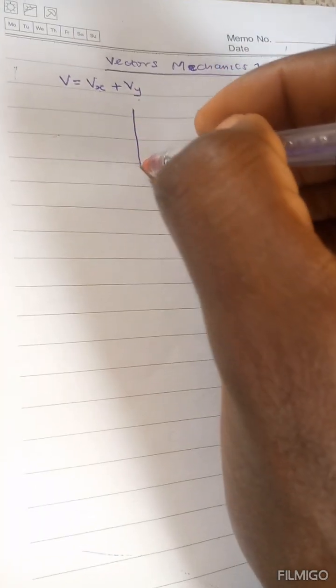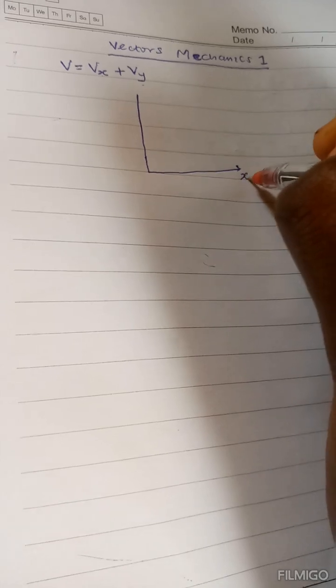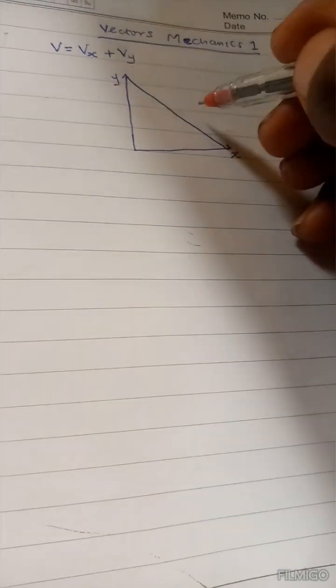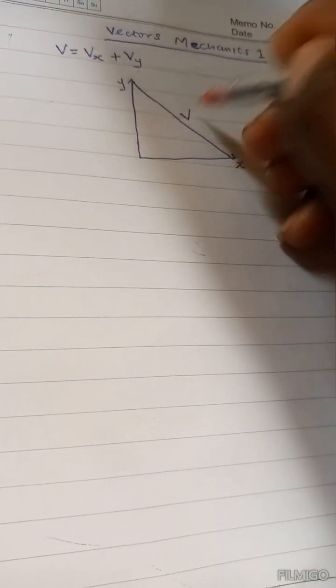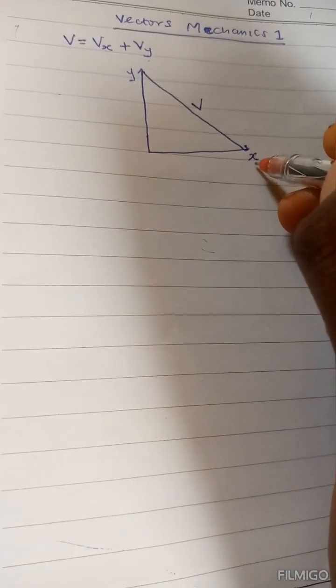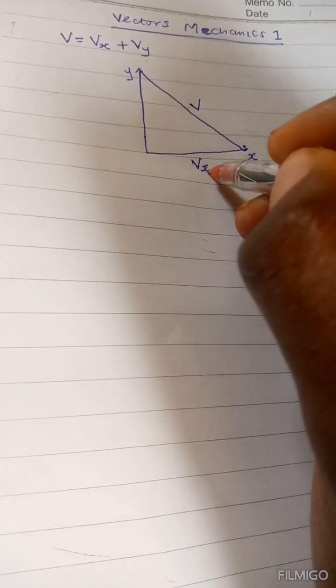Now let me draw a Cartesian plane. As we know, this is the x-axis and this is the y-axis. And then the resultant is v. Let me draw the resultant this way. The horizontal, which is the x-axis, can also be called vx.